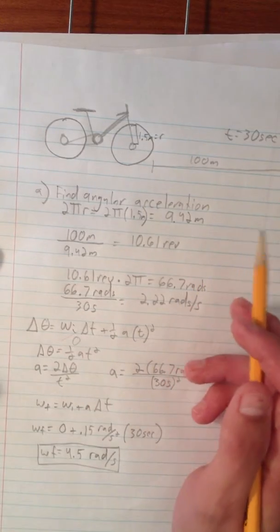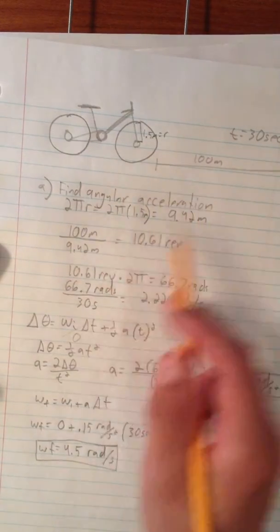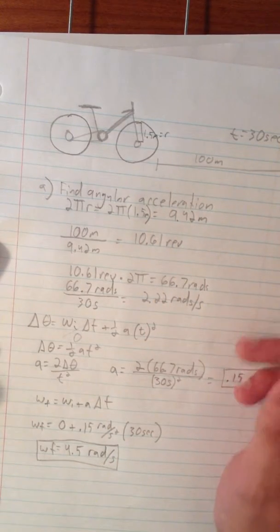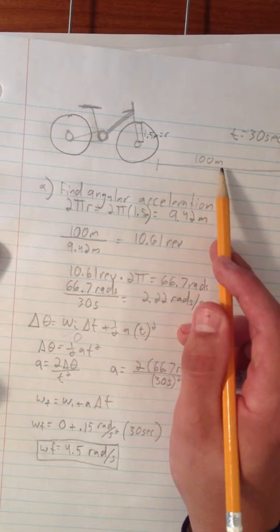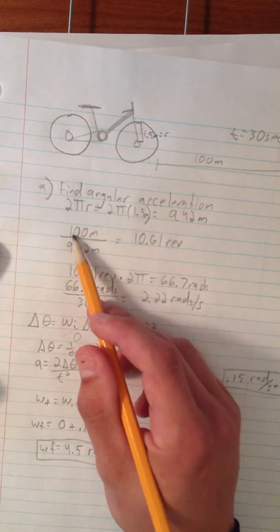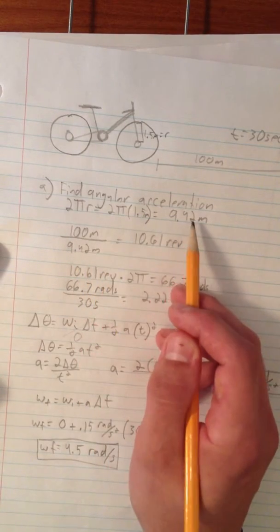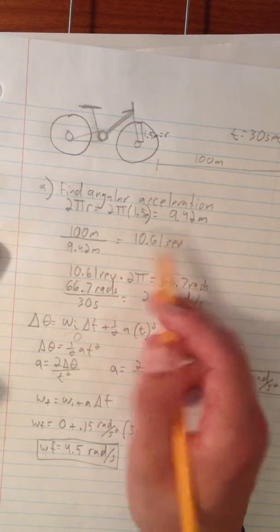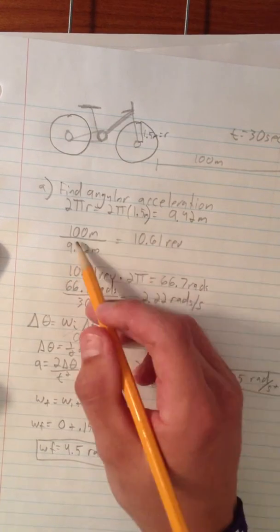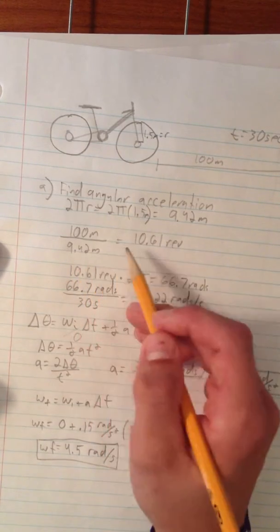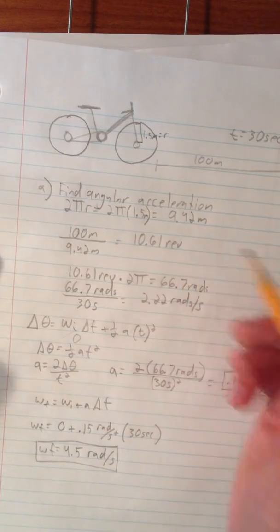Now, let's find the revolutions, how many times it turns for this 100 meters. So we know for the 100 meters, 100 meters over the circumference will give us the revolutions. So 100 divided by 9.42 meters gives us 10.6 revolutions.